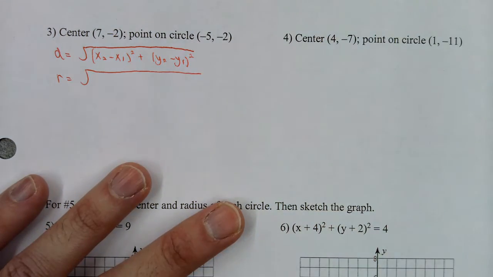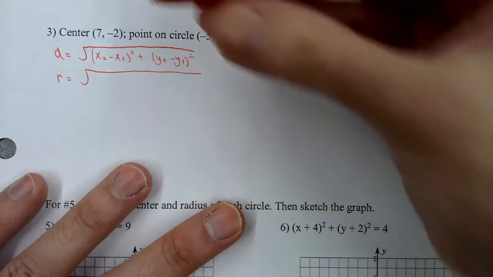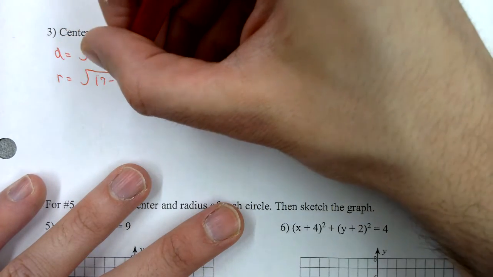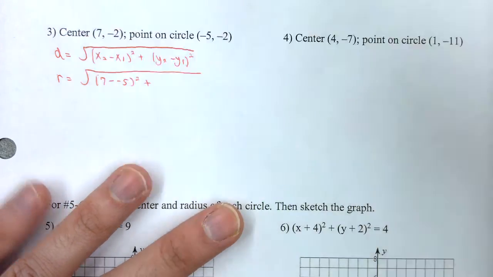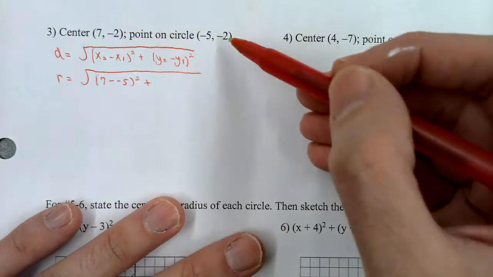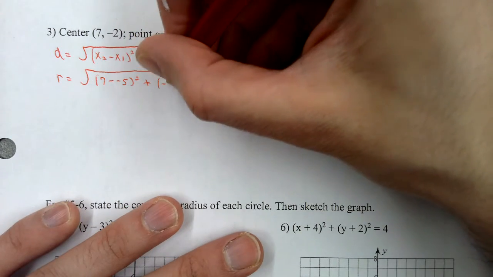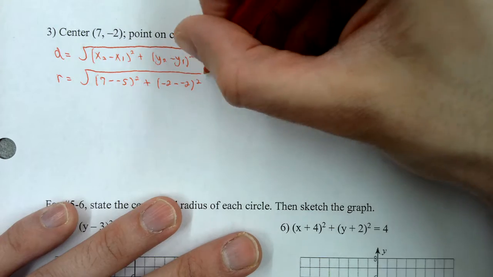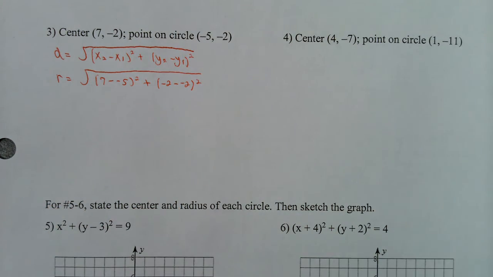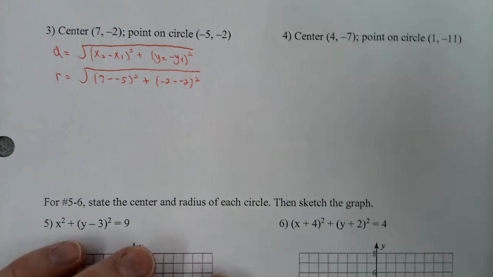Subtract the x's. So 7 minus negative 5 squared. Plus, subtract the y's. Negative 2 minus negative 2 squared. You can change the minus negatives to plus or positives.